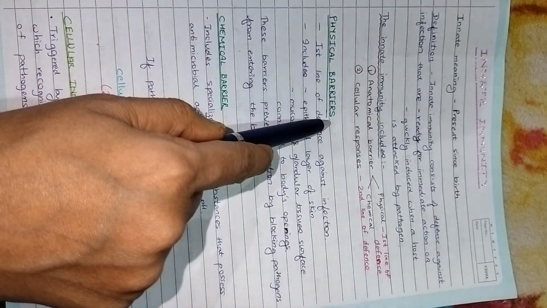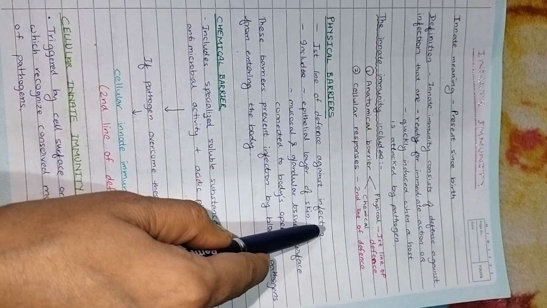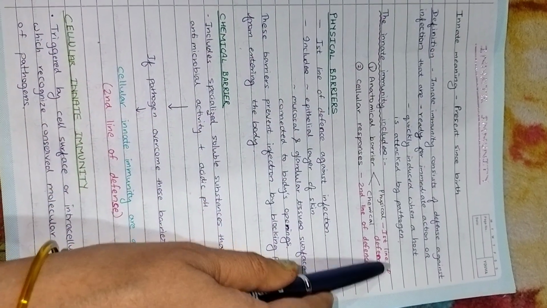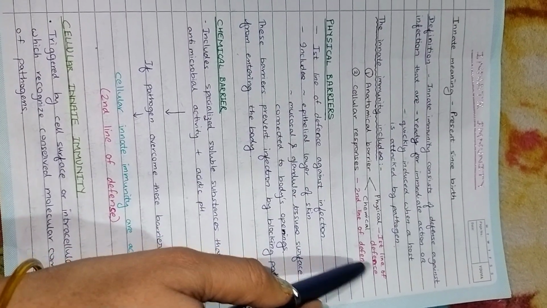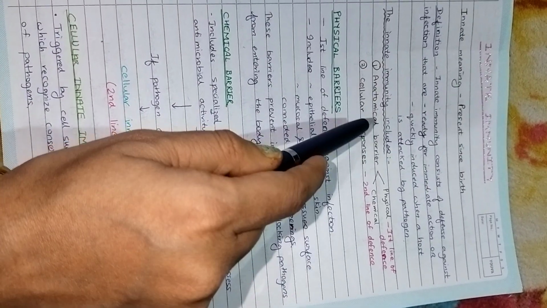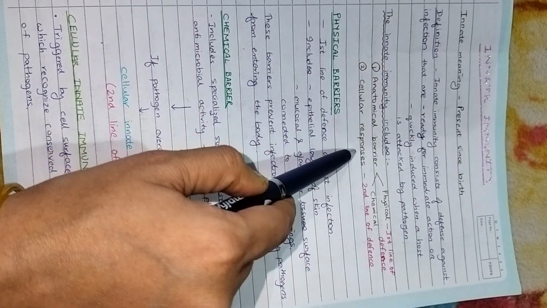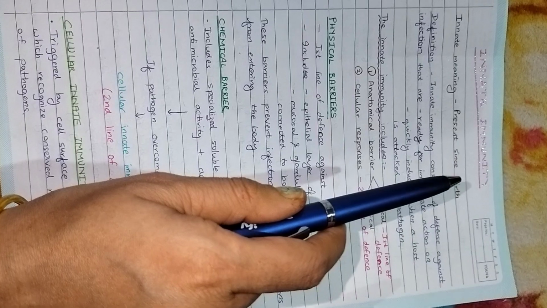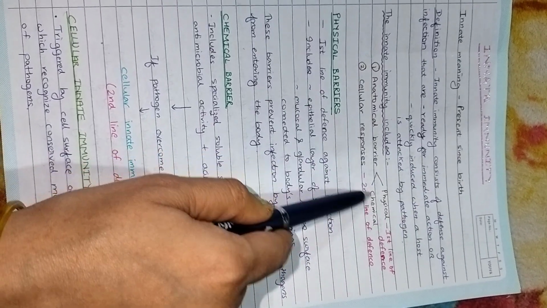So what are the physical barriers? These are the first line of defense. It can be asked as a MCQ. In MCQ, it is asked first line of defense, second line of defense. The second line of defense will be the cellular responses of the innate immunity. Also, the acquired immunity possesses the cellular responses, but the cellular response of the innate immunity comes under the second line of defense.